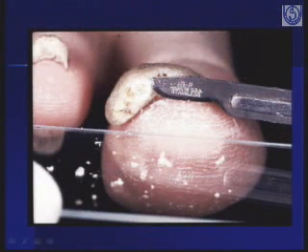If you see here, this scraping is very important. You scrape this debris and then put it on the glass slide. This is what you see. These are the branched hyphae.